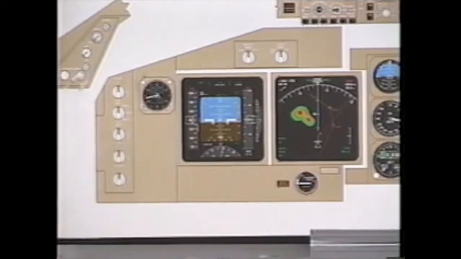IRS, left, center, or right. As we discussed earlier, the fully aligned IRS will generate some items on the PFD, some additional information on the ND. That source of IRS information will come from the IRS selected. Air data computers, there's only a left and a right. Typically the captain is on the left air data to give you airspeed and altitude information.